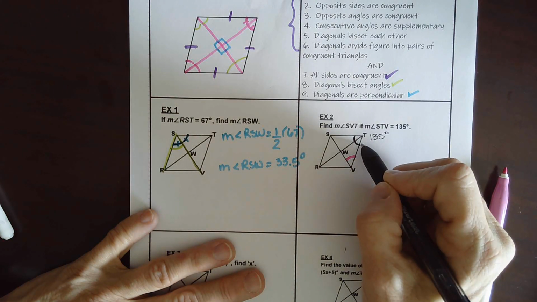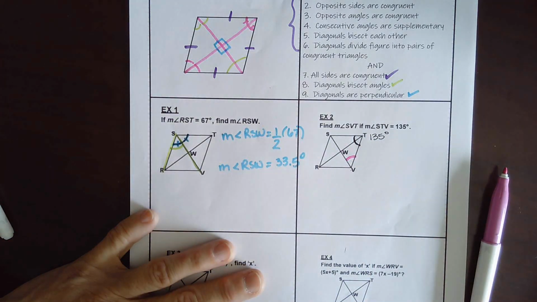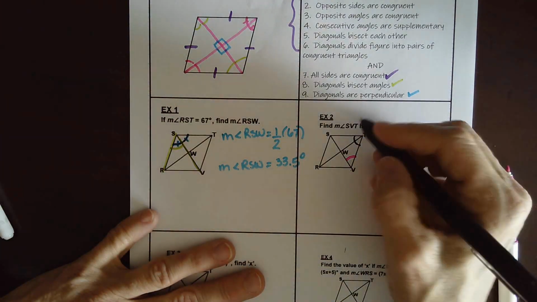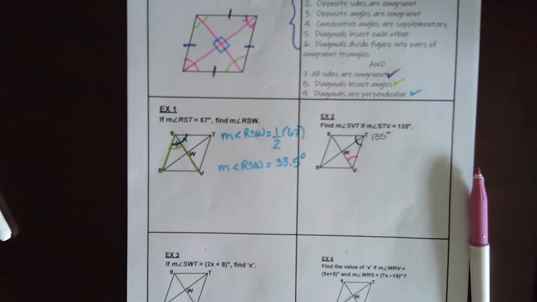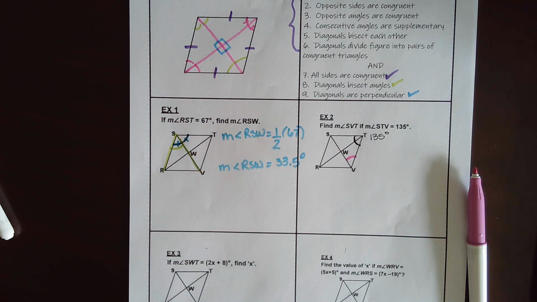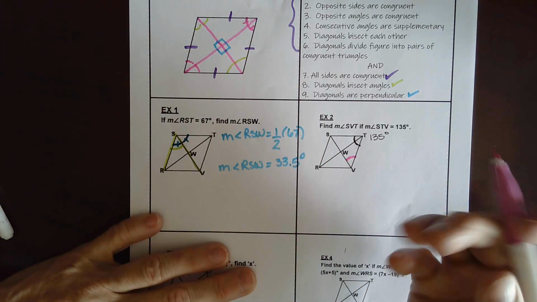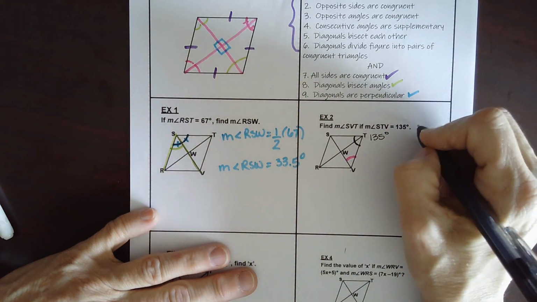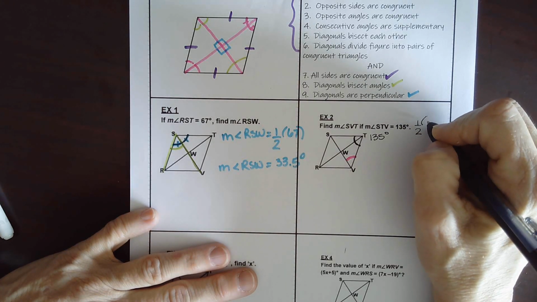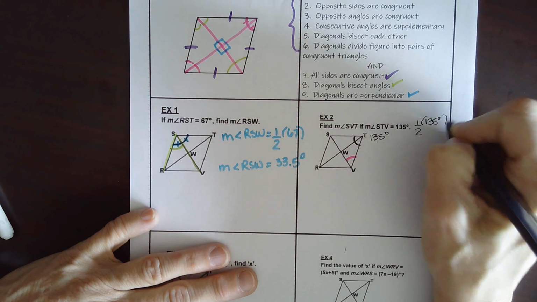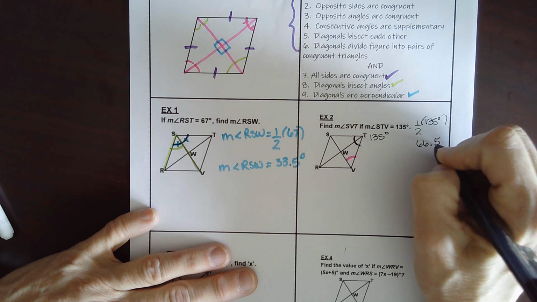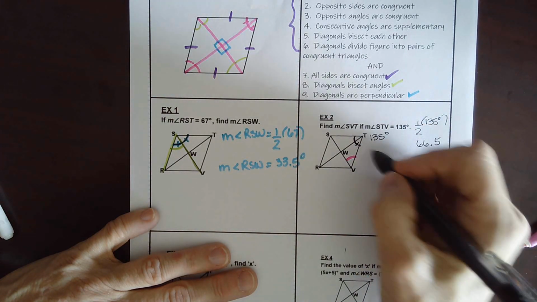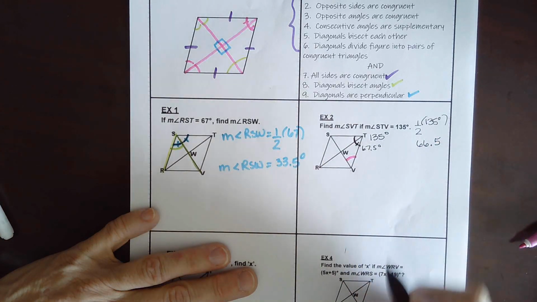Since the angle at T is 135, then half of that would be this measure. Half of 135 is going to be 67.5. So this measure here is going to be 67.5 degrees.